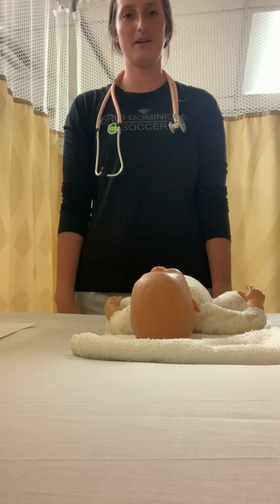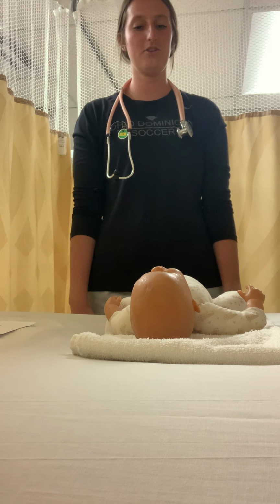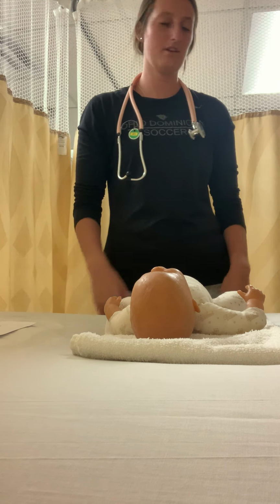I'm Gabi, I'm a nursing student at Mount St. Joseph. I'll be doing a newborn assessment. I would do hand hygiene, and then I would check name and date of birth on the wristband.